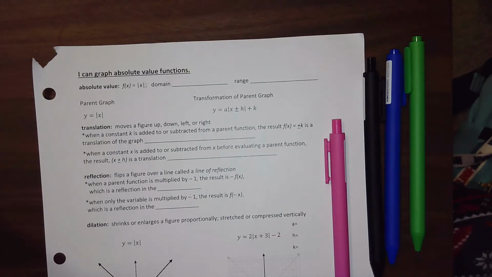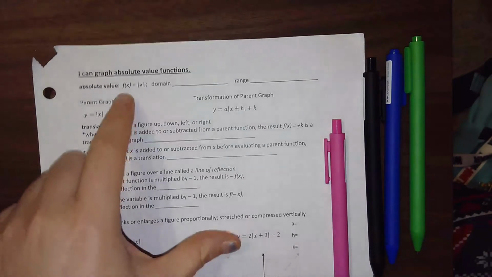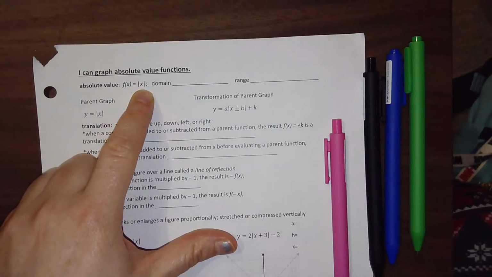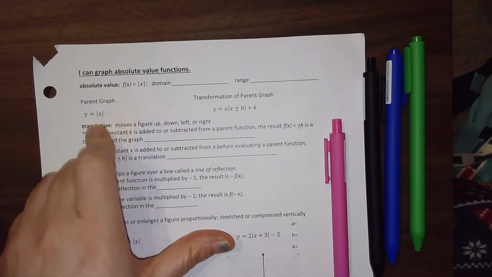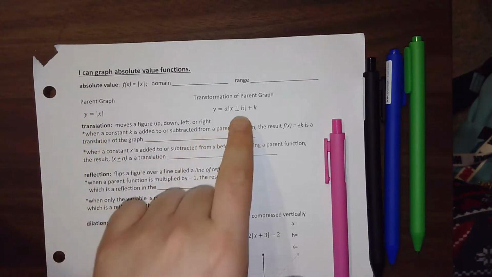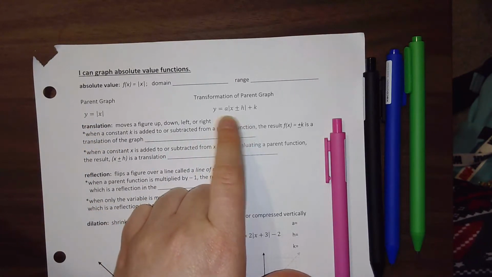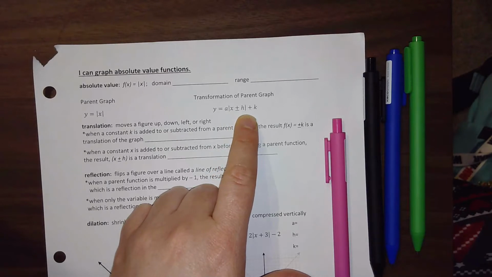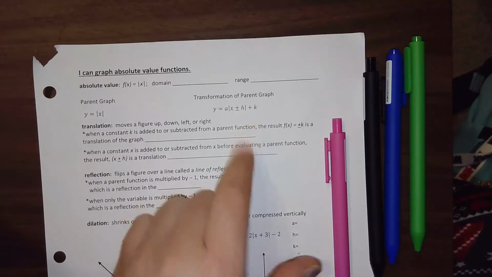Absolute value is a graph that is represented by f of x equals the absolute value of x. This is the parent graph, which can also be written with a y. There is a transformation of the parent graph, which is this here: a, which is your slope, times the absolute value of x plus or minus h, absolute value, plus k.